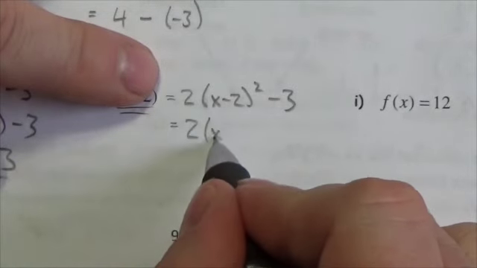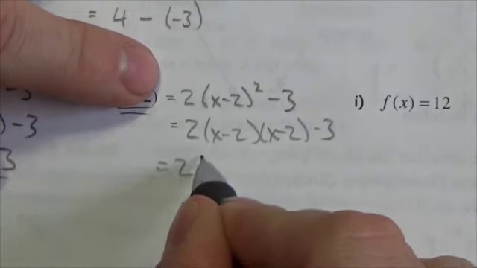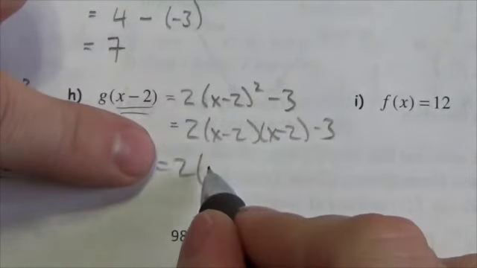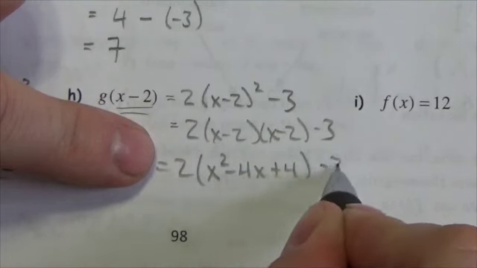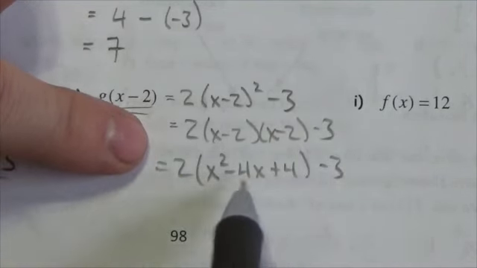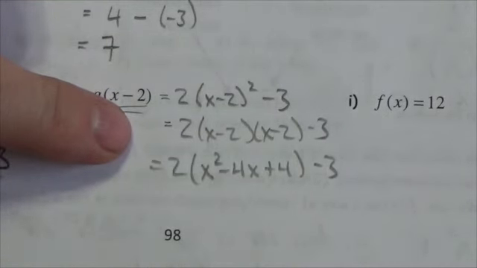This is going to be x minus 2 times x minus 2, minus 3. So in brackets, you're going to do this multiplication first. This will be x squared minus 4x plus 4 minus 3. If you're wondering where that negative 4x came from, it's because you're not distributing properly. Okay? It's a really common mistake, but you've got to get past this.